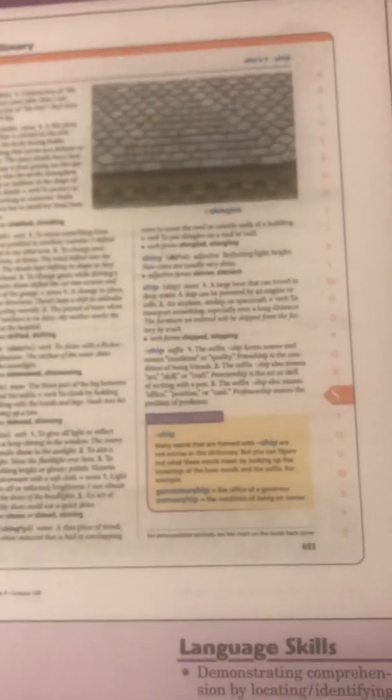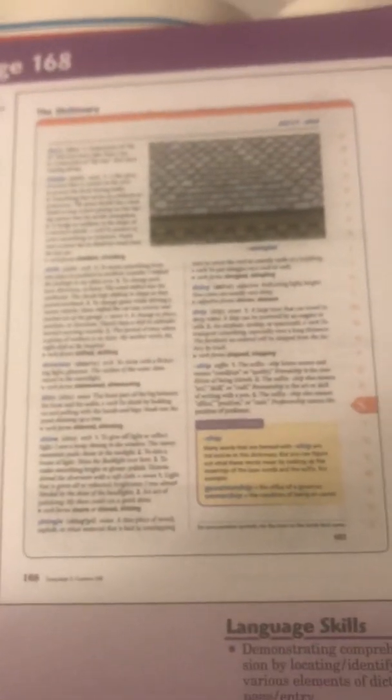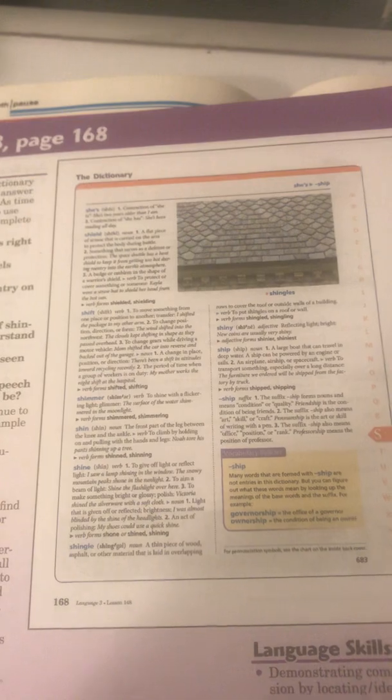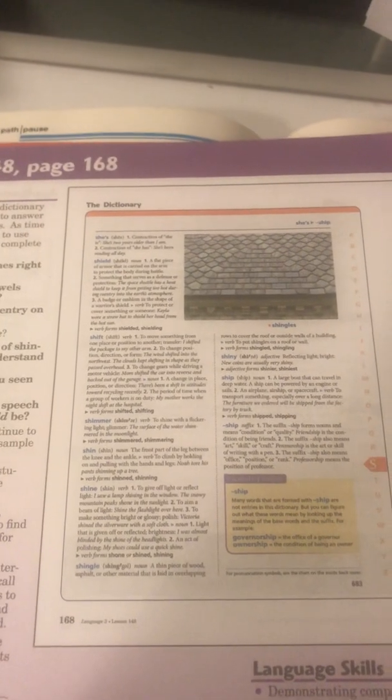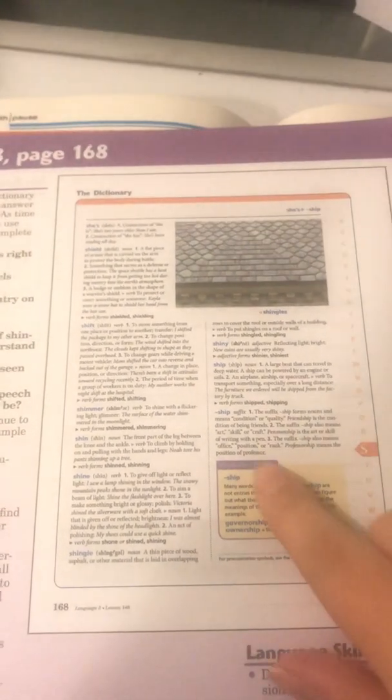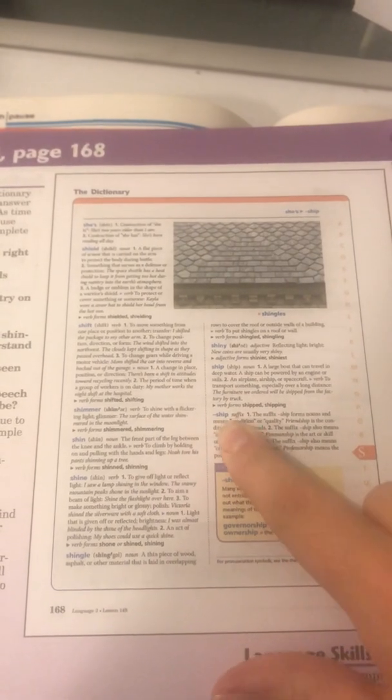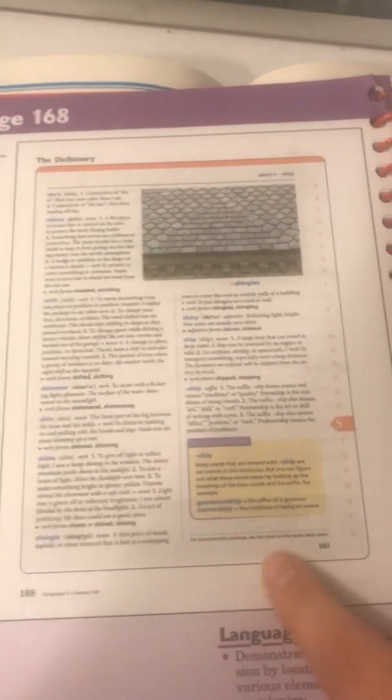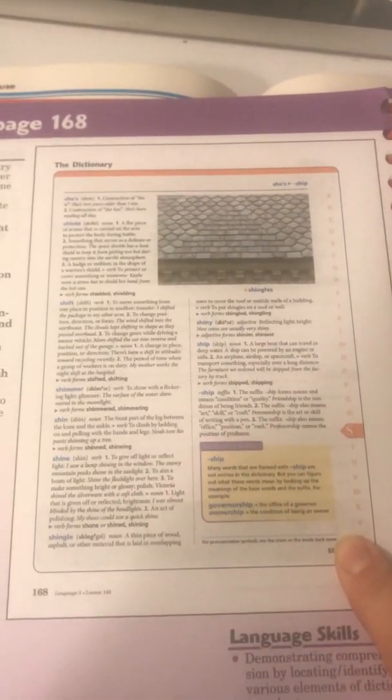Okay, so it says, what is the last entry on the page? So you want to look for the very last... Oh, can't get my camera to stop being blurry. There we go. The very last word on the page here is ship, so it's a suffix. Then it gives you a little vocabulary builder down there at the bottom.